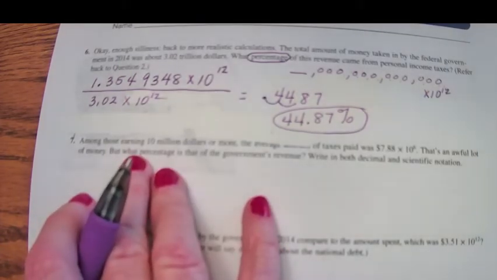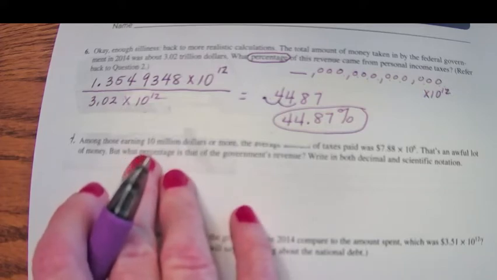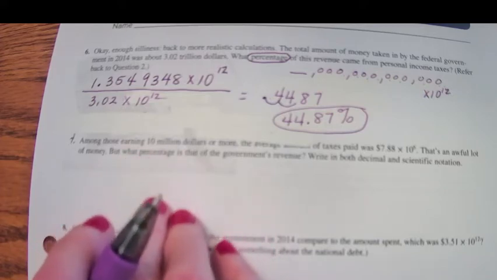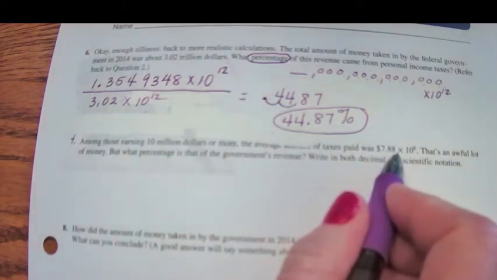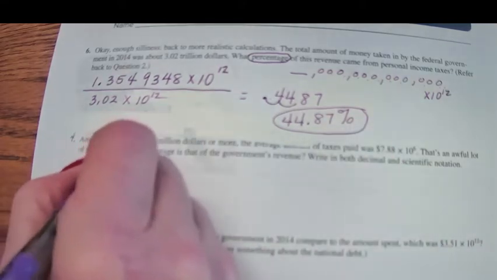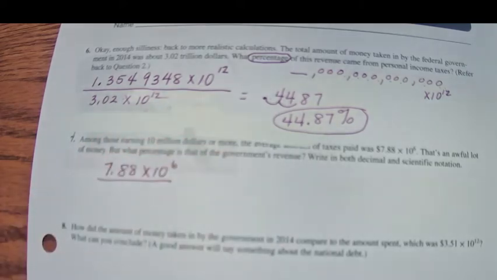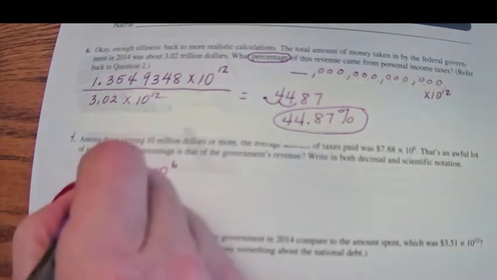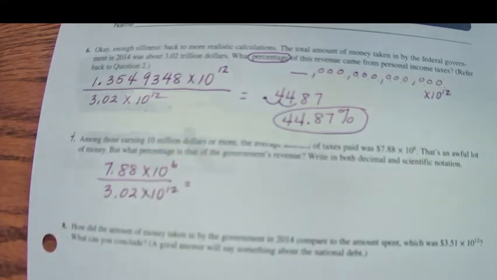All right, moving on to the next question. Among those earning $10 million or more, the average amount of taxes paid is 7.88 times 10 to the 6th. What percentage is that of all of the government's revenue? All right, so that is 7.88 times 10 to the 6th. And of all the government's revenue, we knew that was 3.02 times 10 to the 12th.